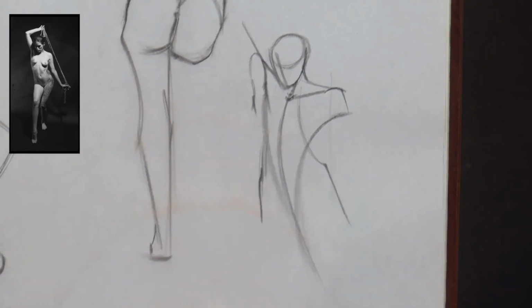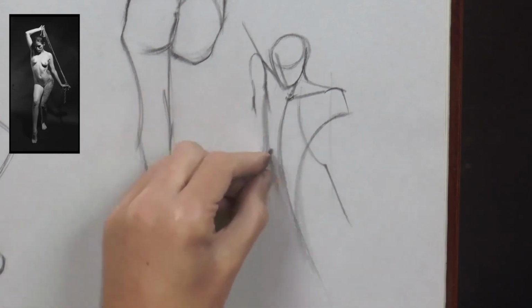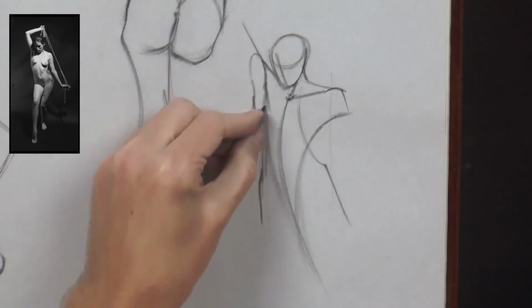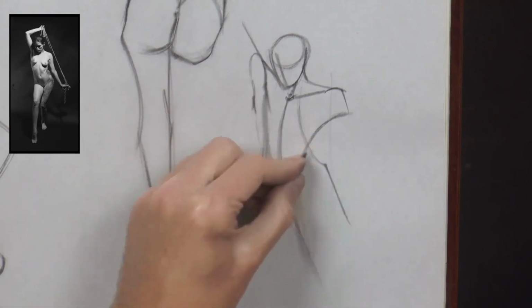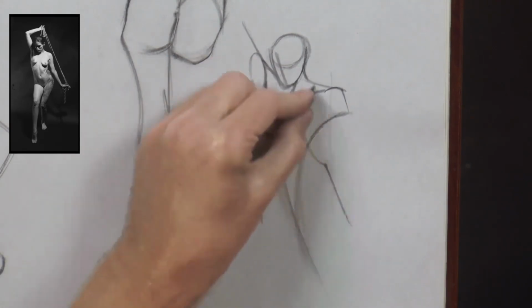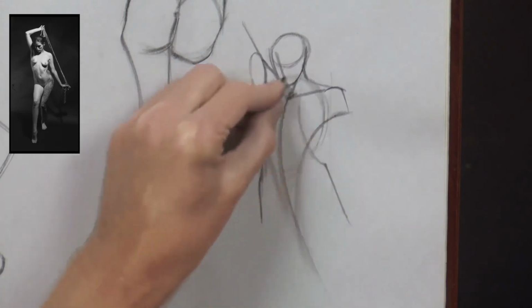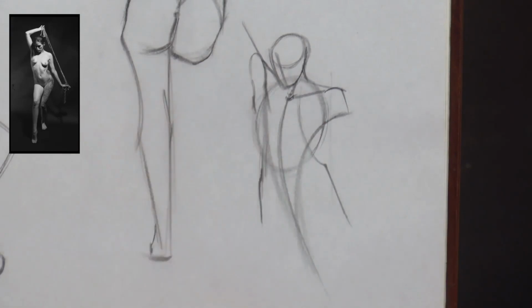Yeah, about like that. Then this rib cage is going to be important, because with the arms up, it changes the way these triangles work. So this section is going to get filled in with rib cage, and this section. It's going to sit about like that.